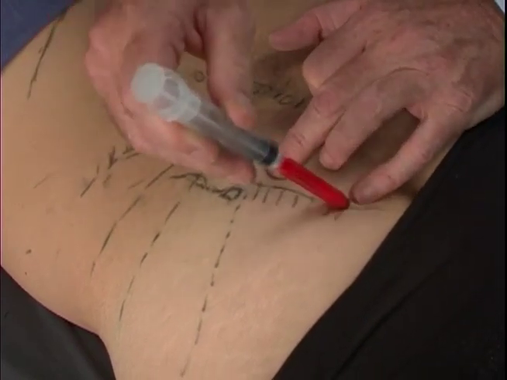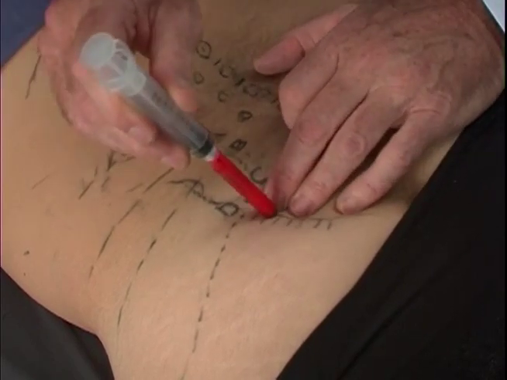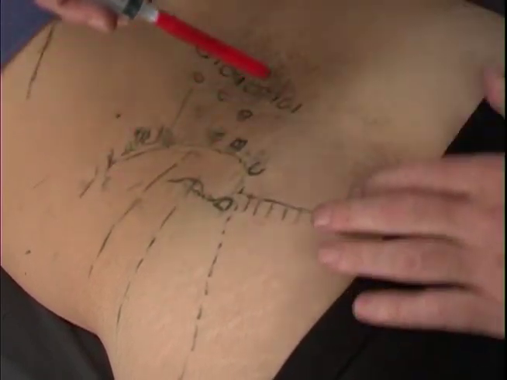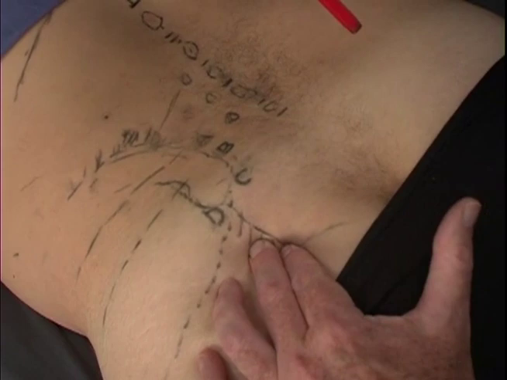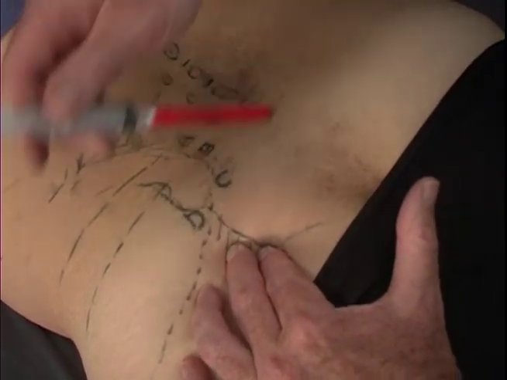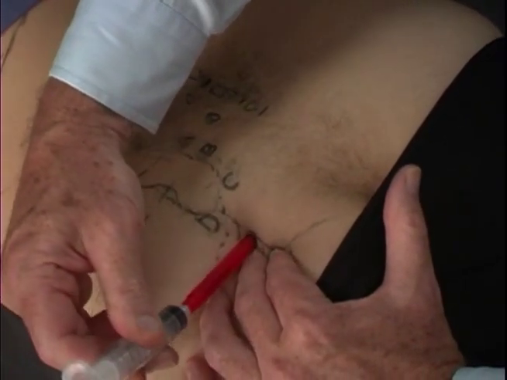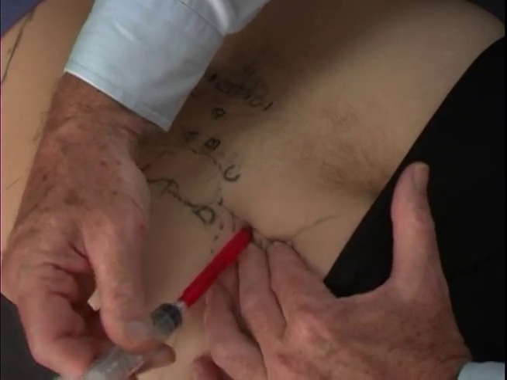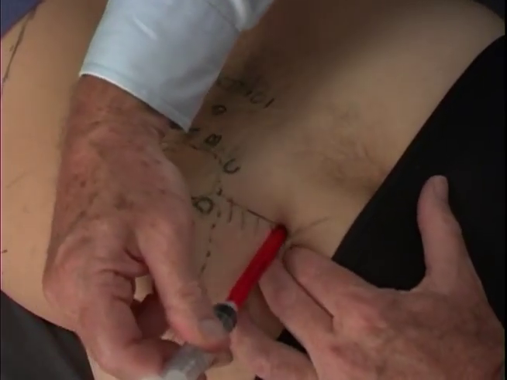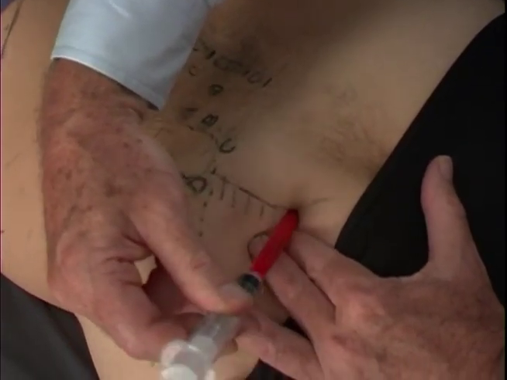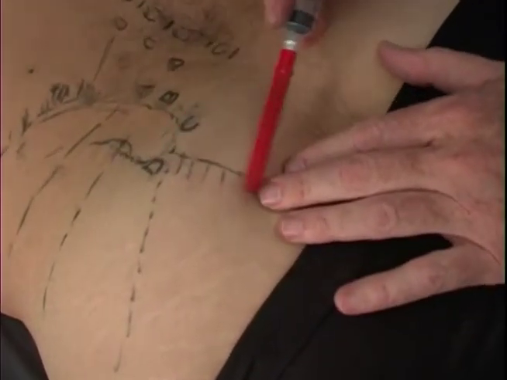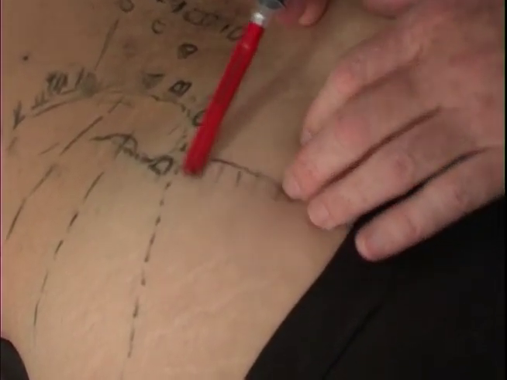It doesn't do us any good to inject on the top of the sacrum here. We want to be right at the edge. The other thing to do with this is to really push the tissue in very, very firmly and come in from a lateral direction, getting on the lateral border of the sacrum as we walk down in the attachments of the sacrospinous and sacrotuberous ligament in this area.